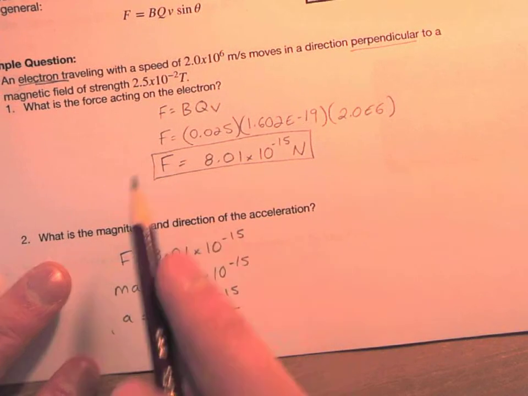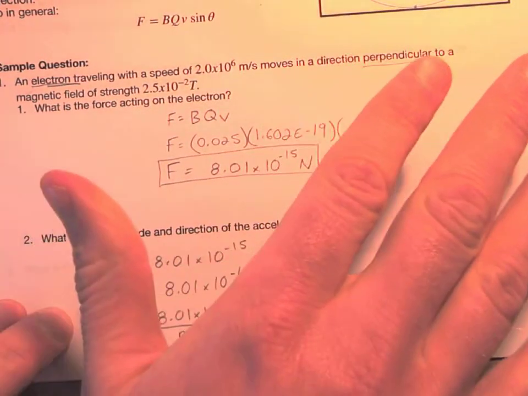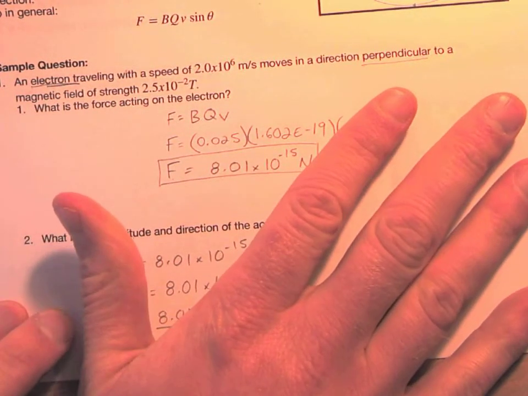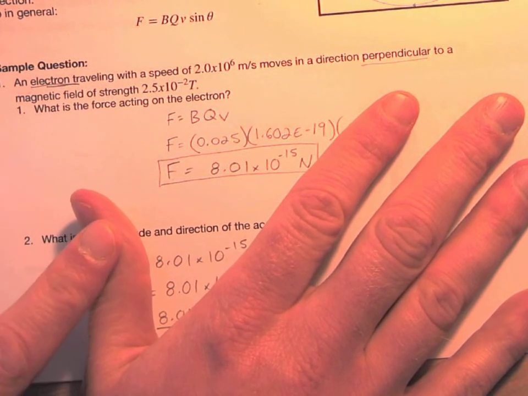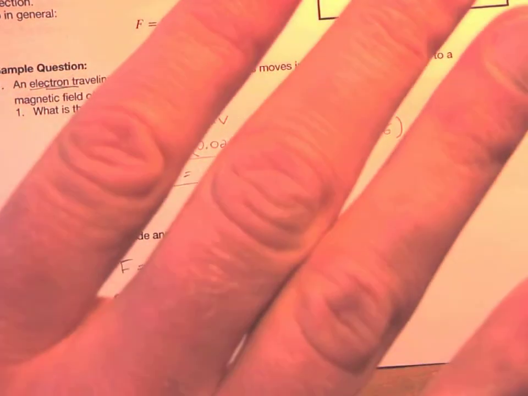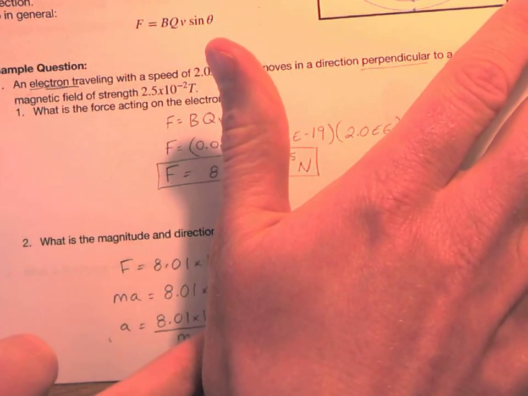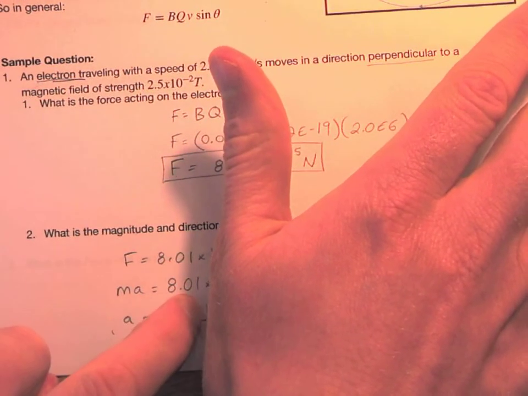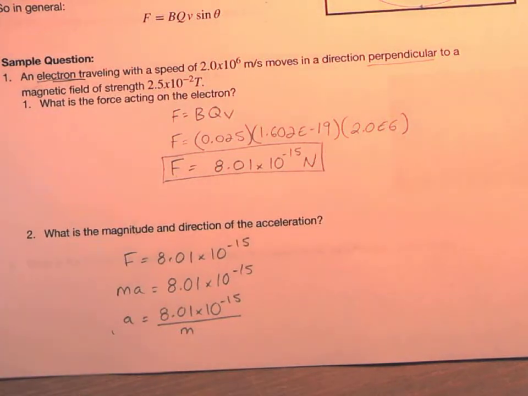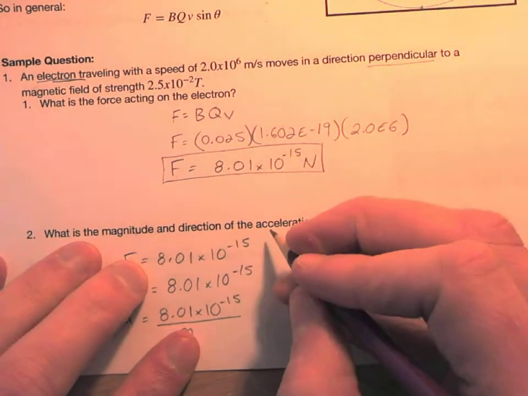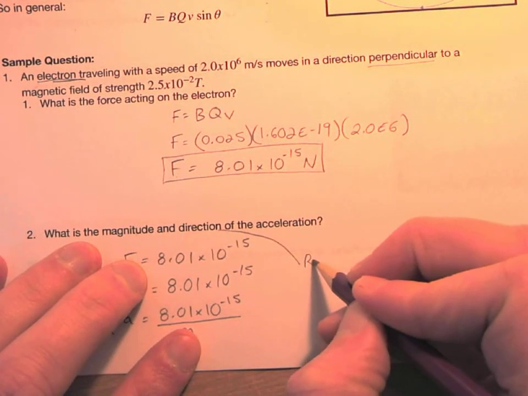So, right-hand motor rule: you would put your fingers towards the field direction, your thumb towards the electron's speed direction, and then the force would be directly perpendicular to both of those, which would be straight down into the page in my example. So you'd have to use the right-hand motor rule.